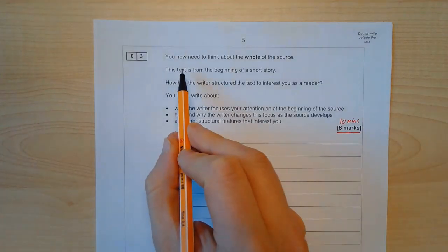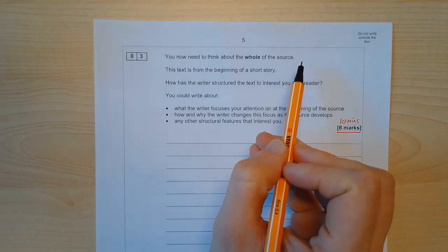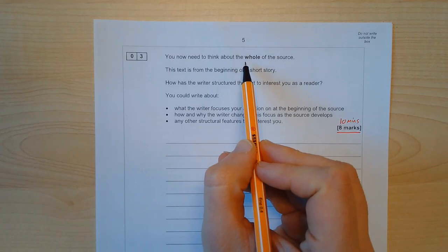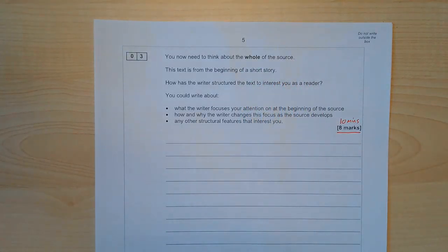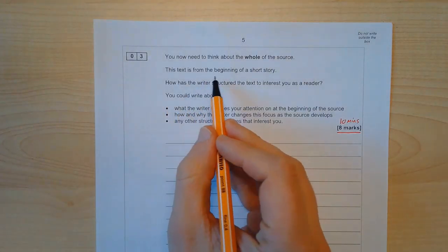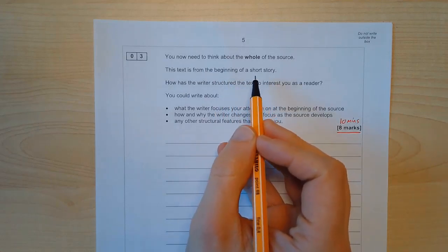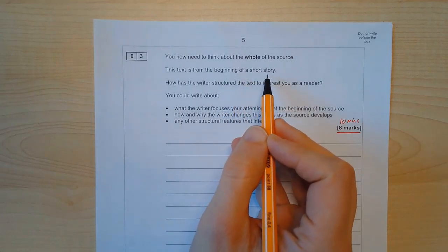It will always say you now need to think about the whole of the source. Sometimes it might give you an extract. You know, it might give you this focus on lines, this to the end. But normally it's the whole of the source because it's looking at structure and how the text fits together from beginning, middle and end. This text we're going to look at today is from the beginning of a short story. You might get the middle, you might get the end, but by and large you might get a short story in its entirety, but it'll probably be an extract from somewhere.